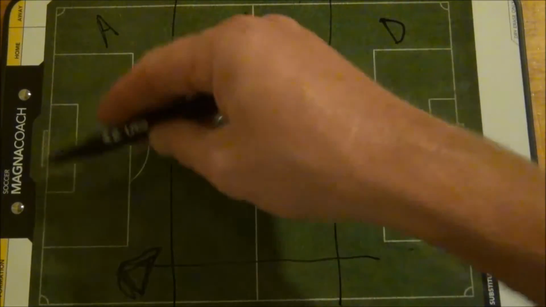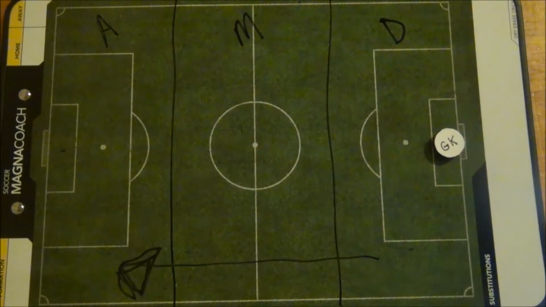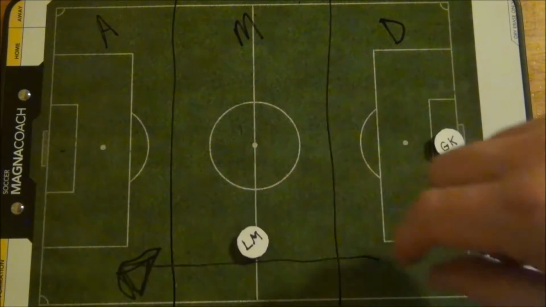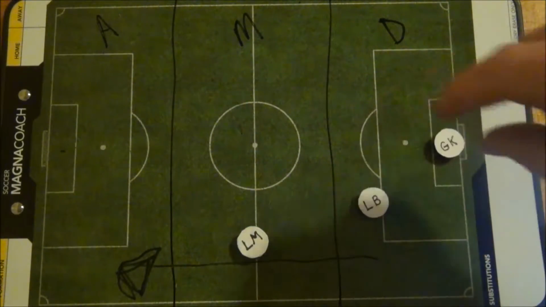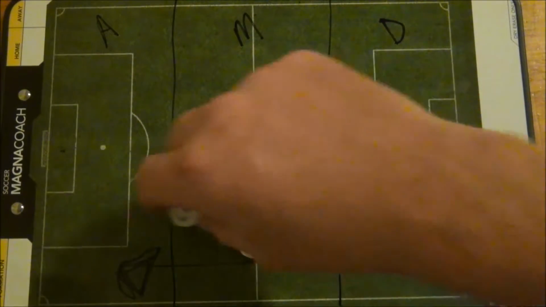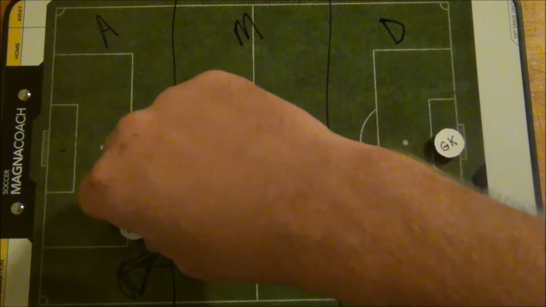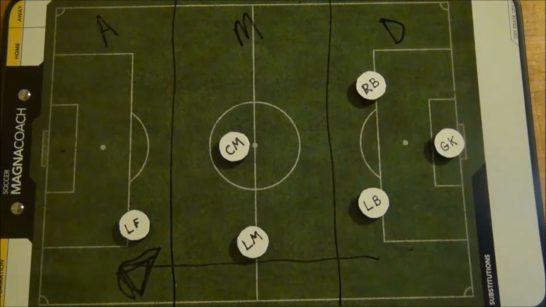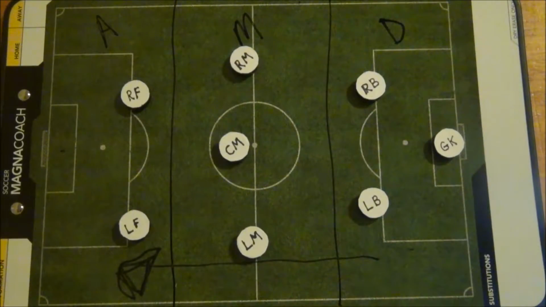So knowing that, let's talk a little bit about defense. Let's put some players on the board. Let's go left mid, left back, left forward, center mid, right back, right forward, and right mid. Okay, so let's talk about defense.